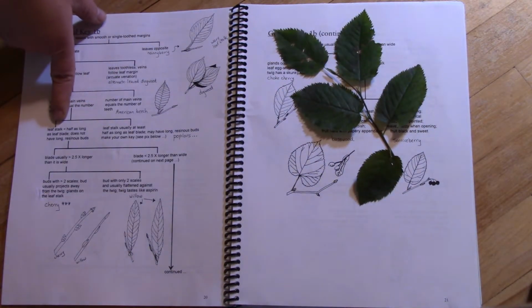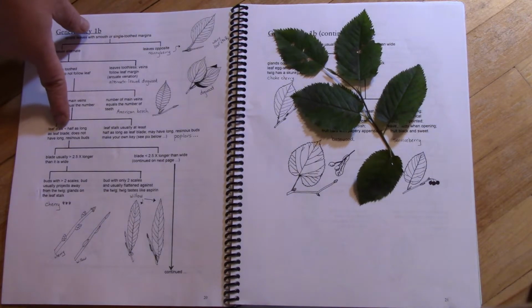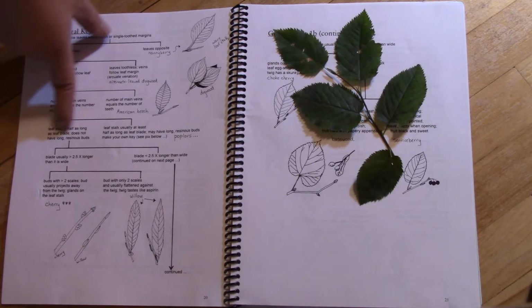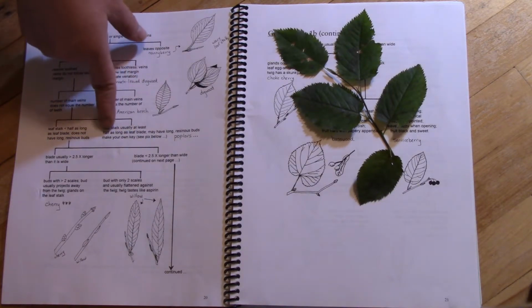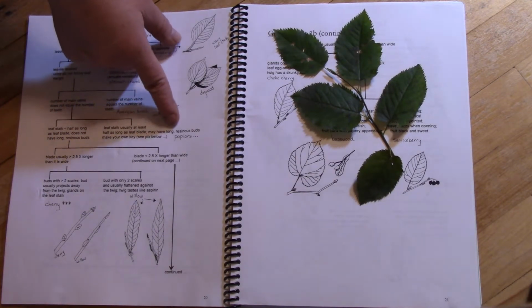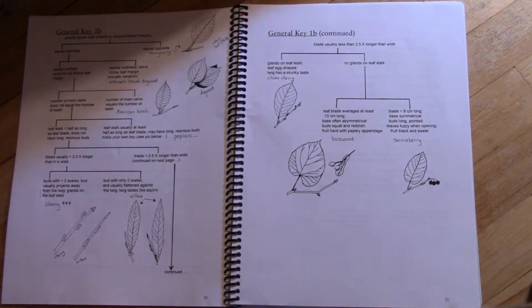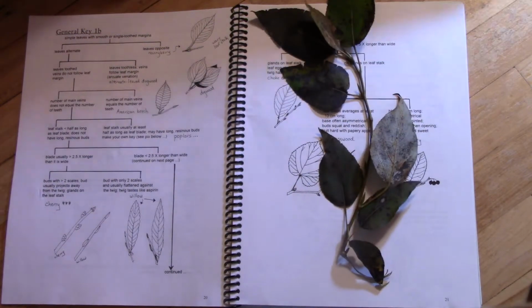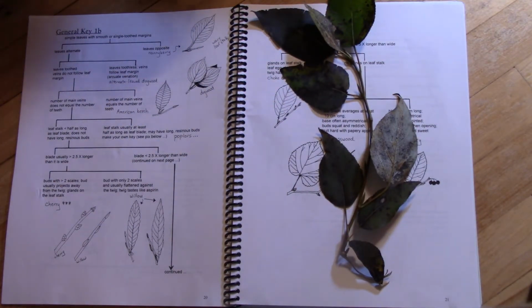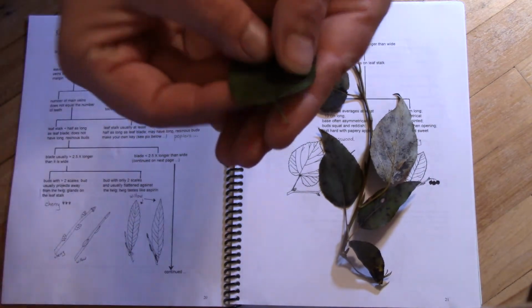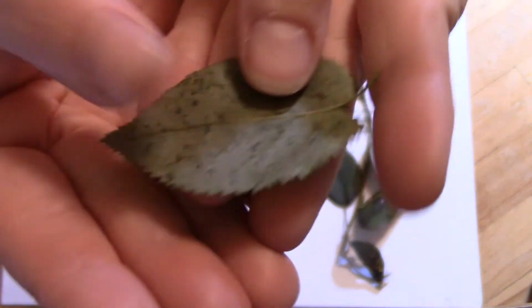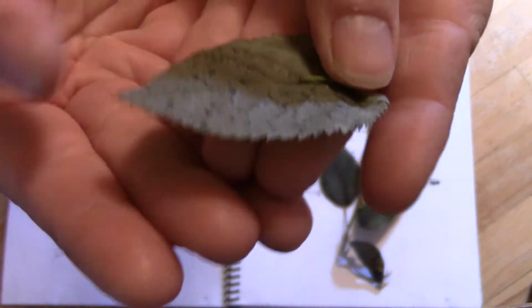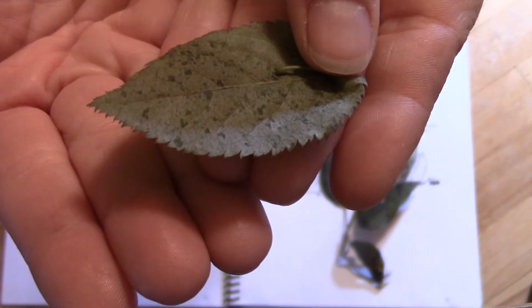So the next is asking, this one's a tricky one, leaf stalk is less than half as long as leaf blade and does not have long resinous buds. Leaf stalk, usually at least half as long as leaf blade, may have long resinous buds. So I've got a poplar here to show you because that is confusing. What that means is half as long is if I take this leaf, I'll bring it up close, and I fold this leaf stalk over, this petiole, it's less than half the length of the leaf.